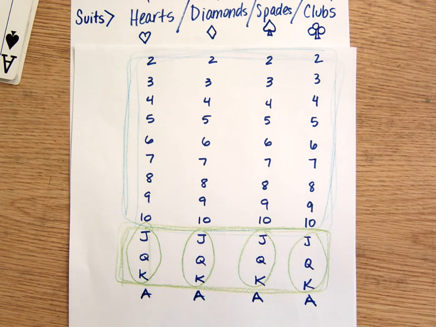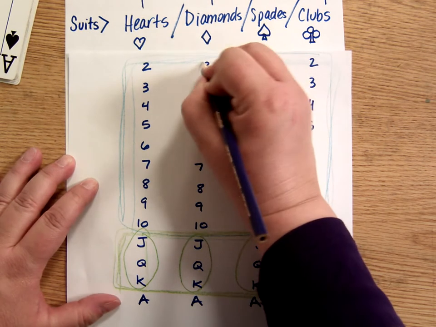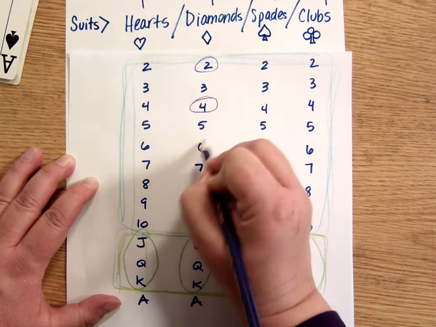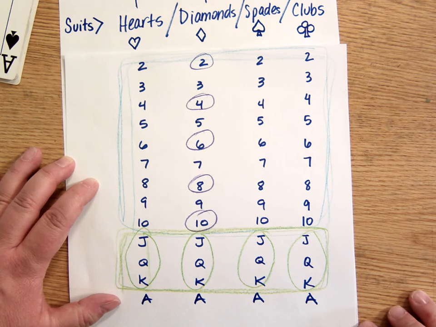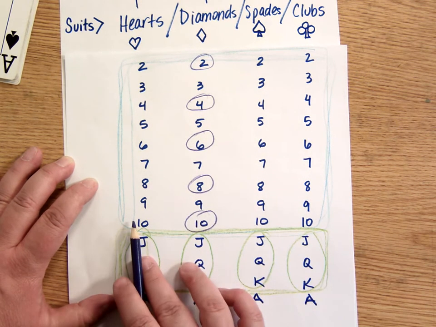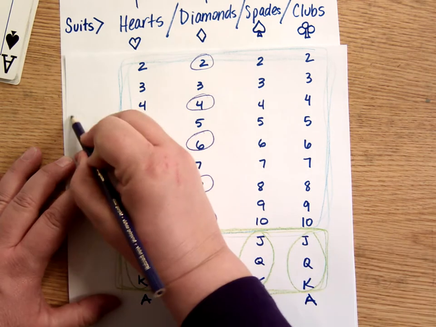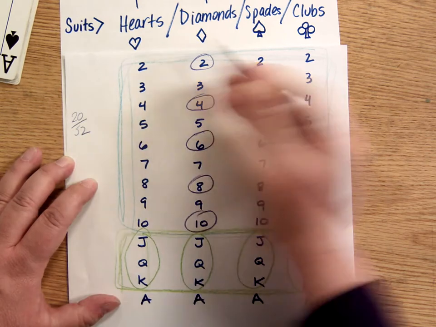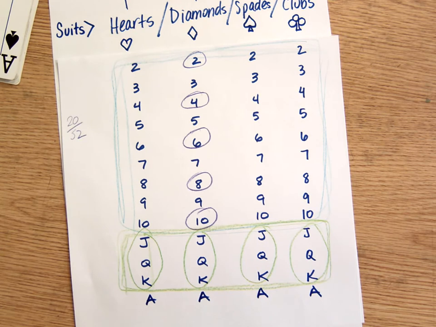All right. Sometimes we'll be asked something like, how many even numbered cards are there? Well, let's look right here at the diamonds. 1, 2, 3, 4, 5 even numbered cards in the diamonds. 5 here, 5 here, 5 here, 5 here. 5 times 4 is 20. There are 20 even numbered cards. 20 out of 52 is the same as 5 out of 13. So there's a lot of things we can look at there.